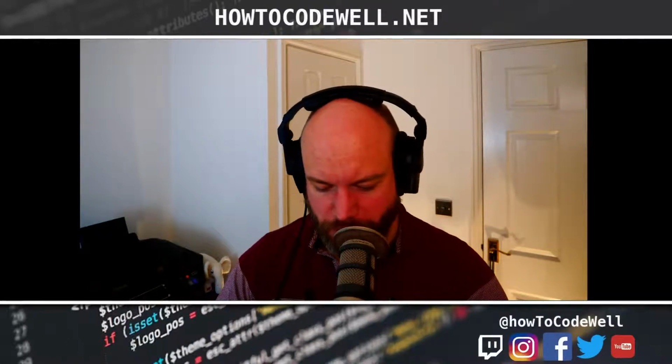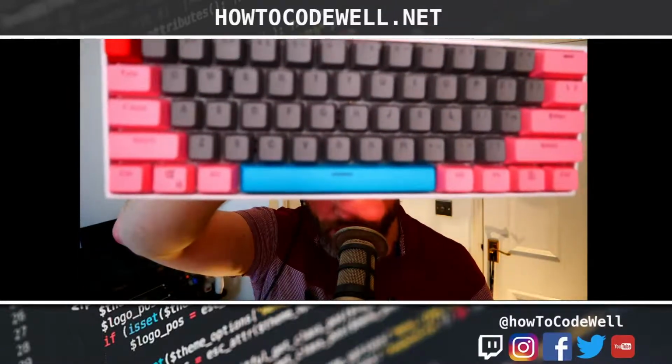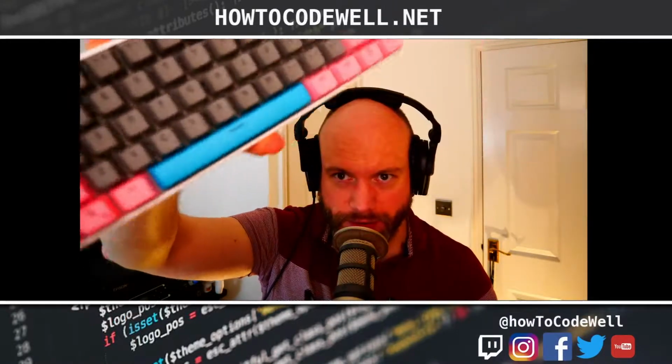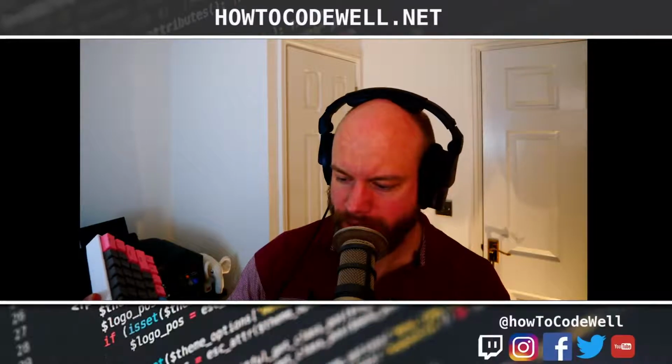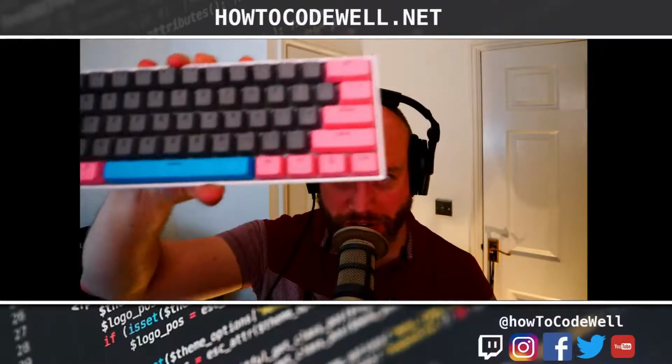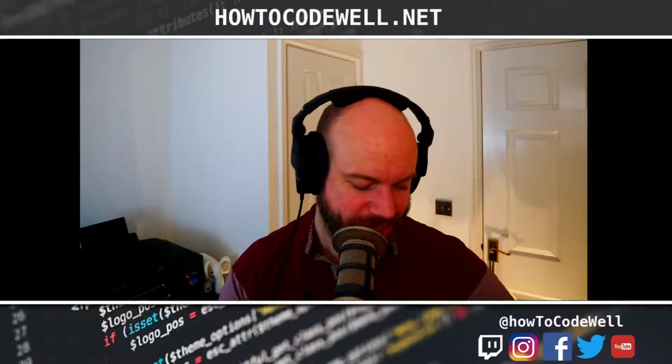So anyway, this keyboard, I'll just get it here because I'll show it to the people on the stream. This is an Anpro 2, and I bought the colored keys because they are the color scheme of the How to Code Well website. So yeah, it's so nice, and it lights up, which is nice. It's got a nice feel to it.